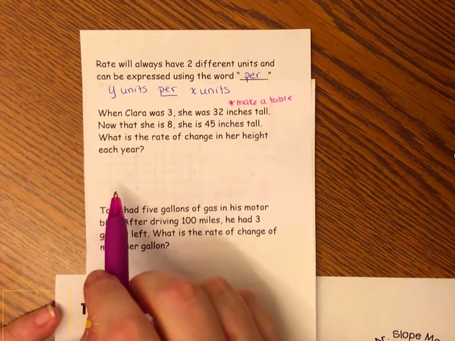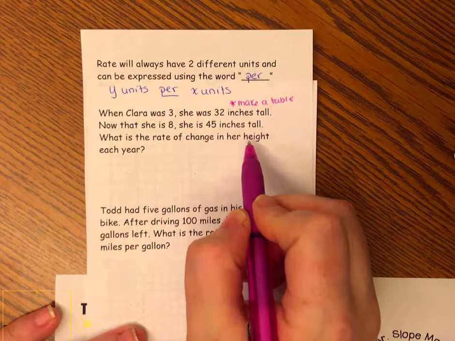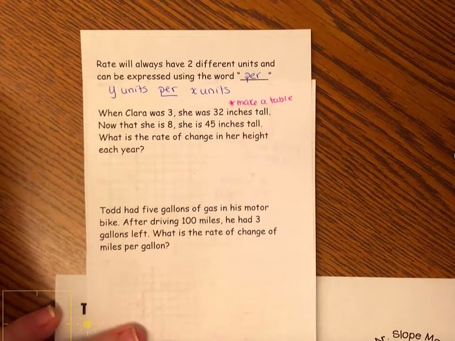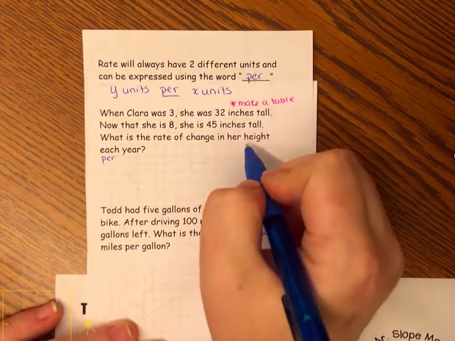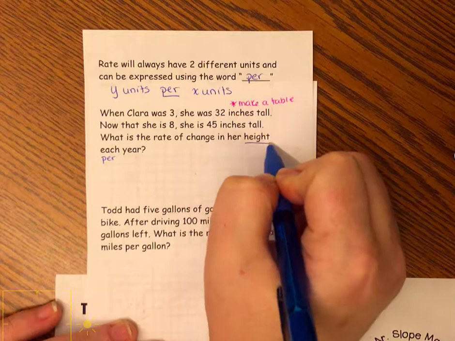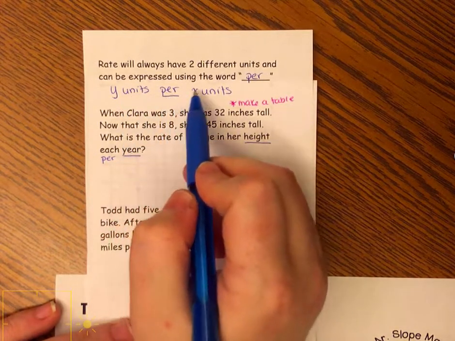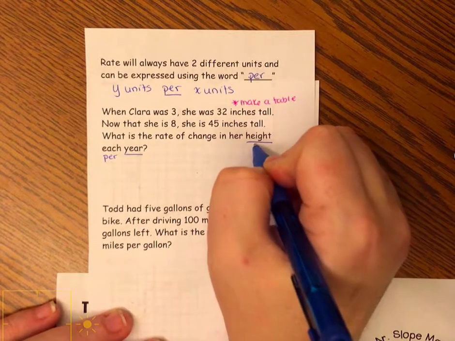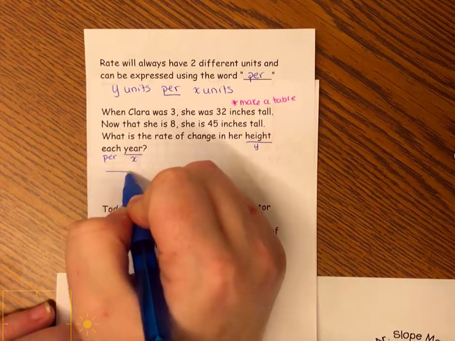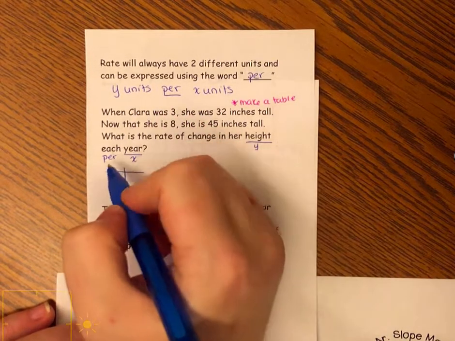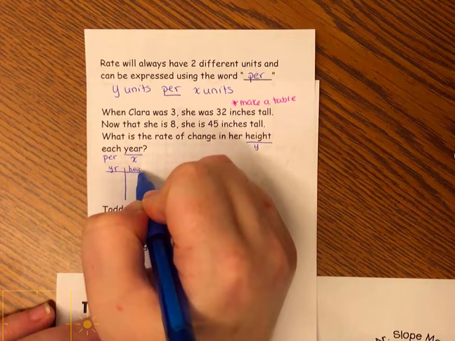So in our table, we want to know the change in her height each year. Each can be represented with the word per. So it'll be height per year. So again, it's y units per x units. So height is our y and year is our x. So when we write out our table, our x is going to be our years and our height will be our y's.